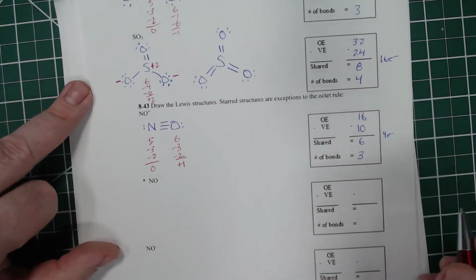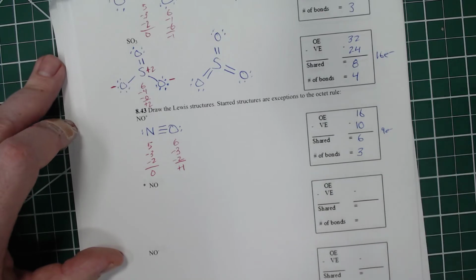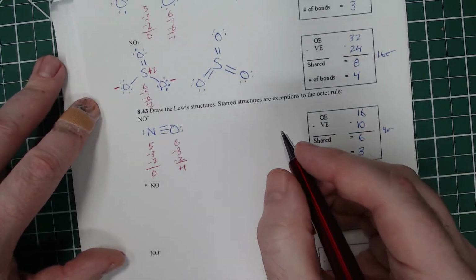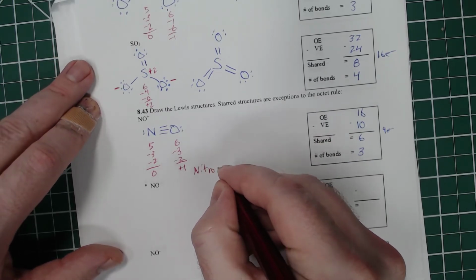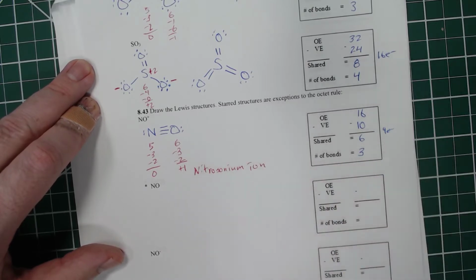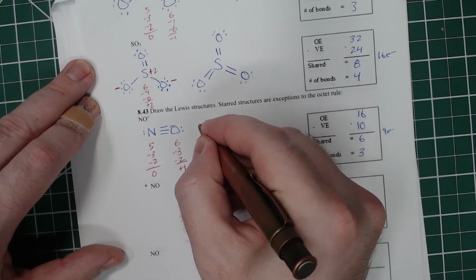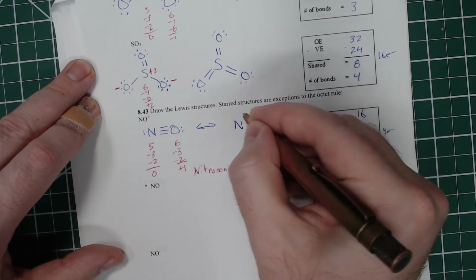Now, it turns out that there is another structure that we can draw for this. And by the way, in case you're wondering, this is called the nitrosonium ion. That other structure just goes with a double bond.